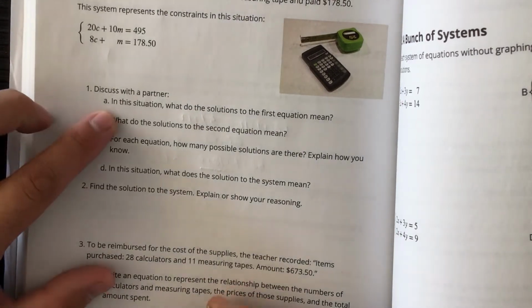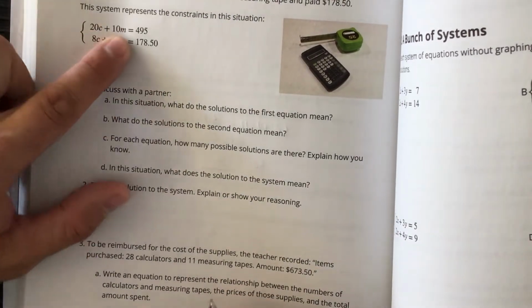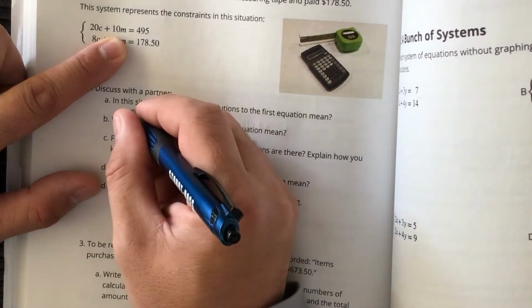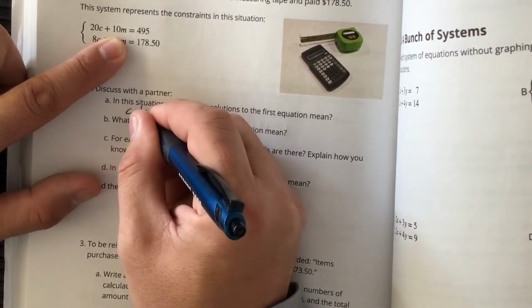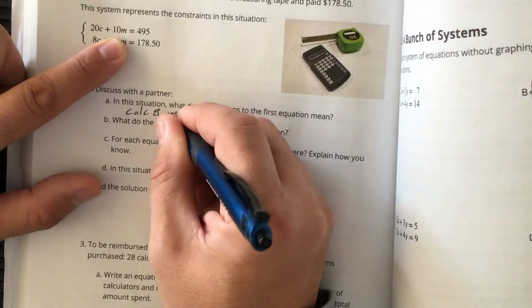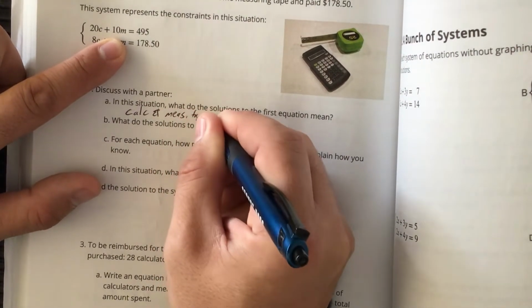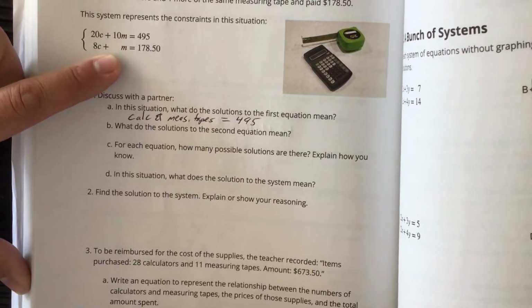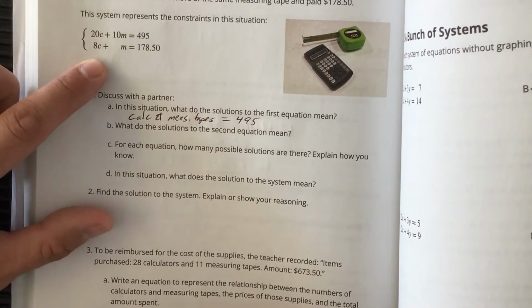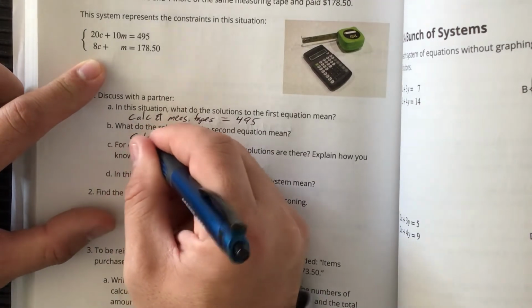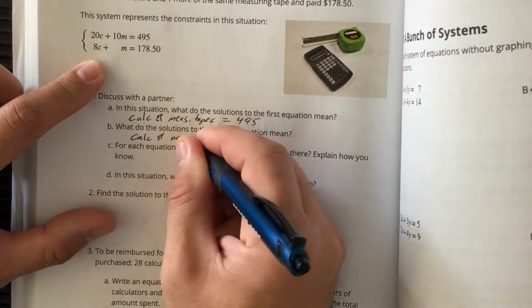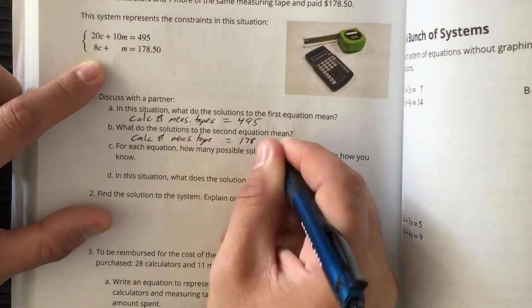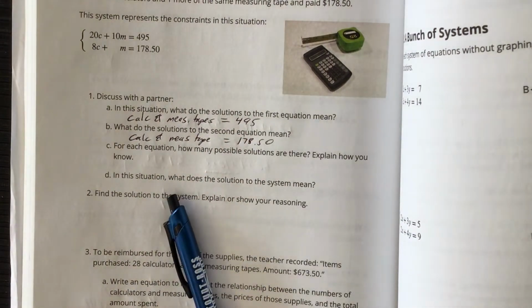All right, let's talk about the first one. What does C and M represent there? Yeah, cost of calculators and measuring tapes. That would equal $495. Second equation, calculator and measuring tape cost to equal $178.50. Now, do you think the prices are the same?